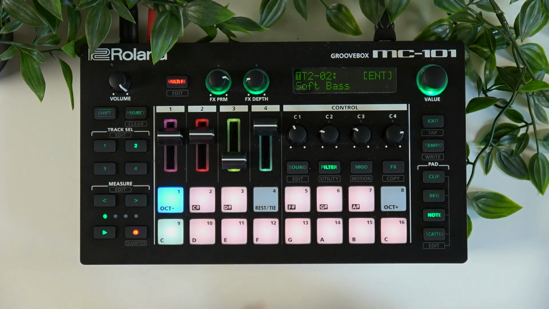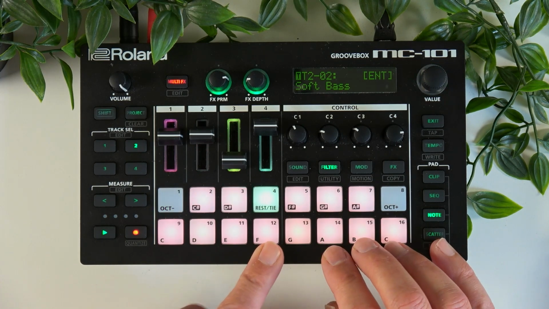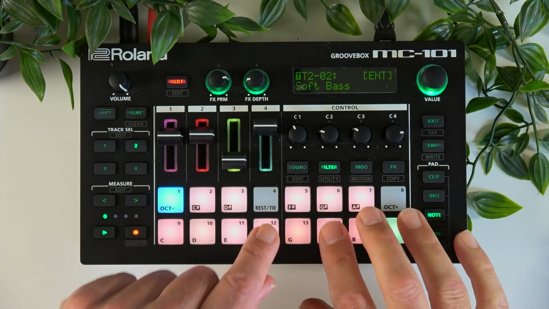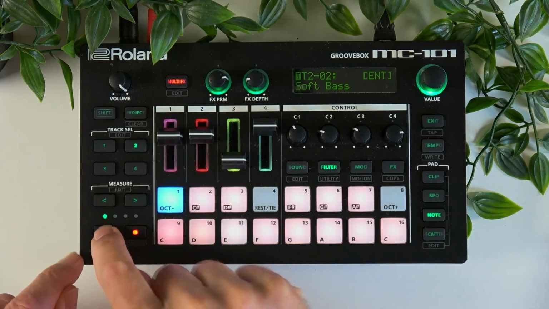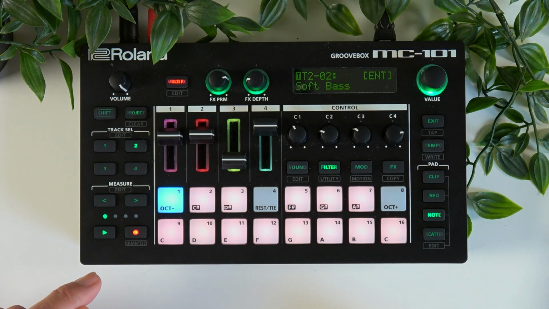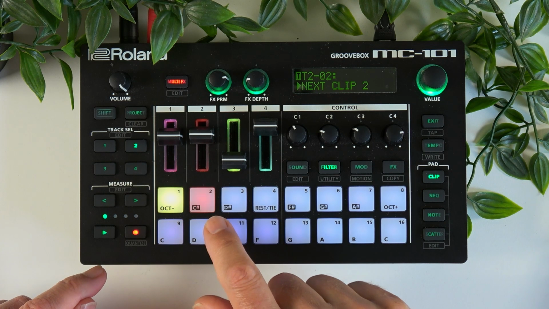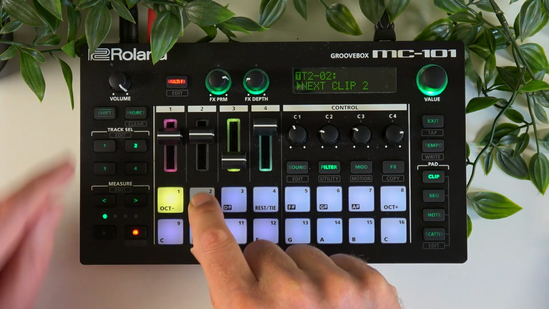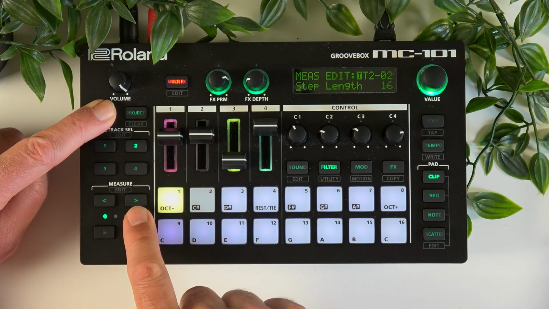1, 2, 3. 1, 2, 3, 4. Hang on, what happened there? I'm pretty sure we had 64, but that wasn't the case. That was just a 1-bar pattern. Clip length 16, that's really strange.